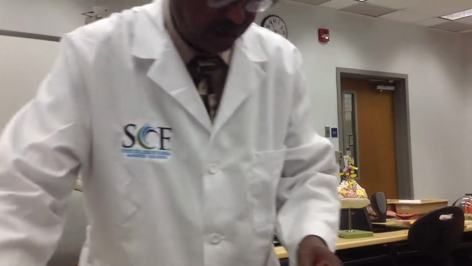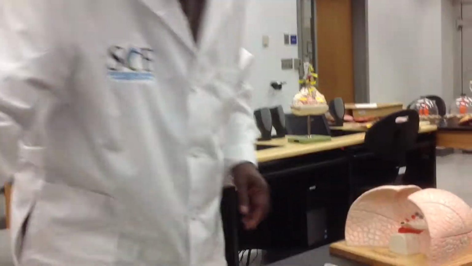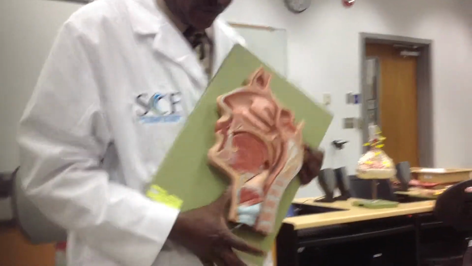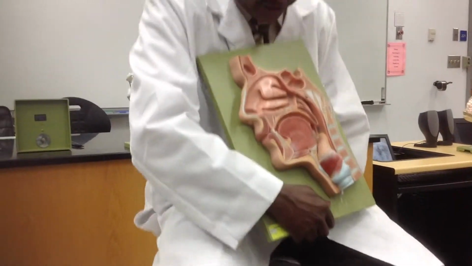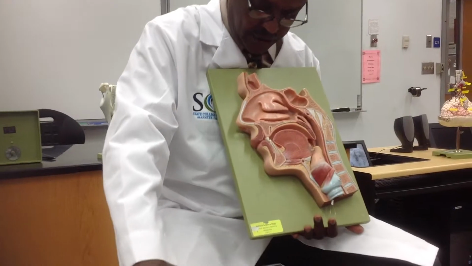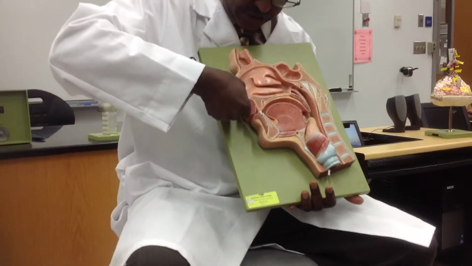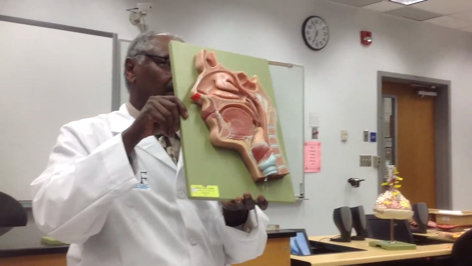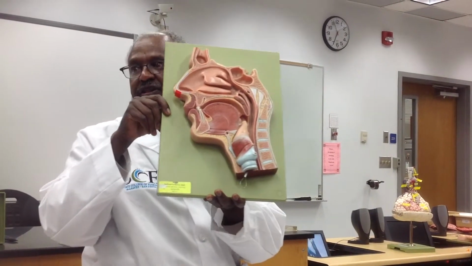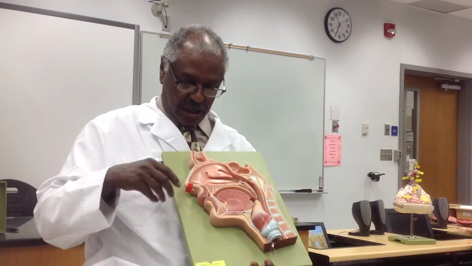Okay, let us start with this one. With this model, if the label is right here, like that, that is the nostril or external nares, okay?